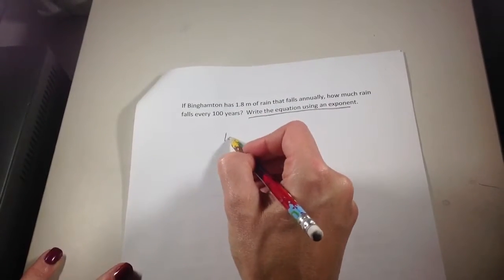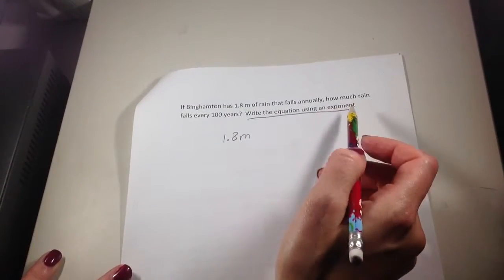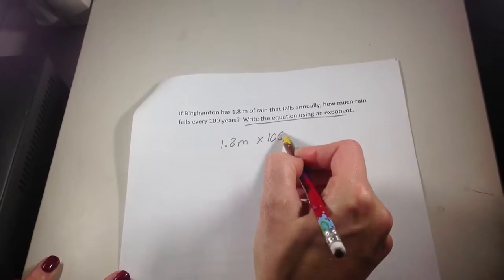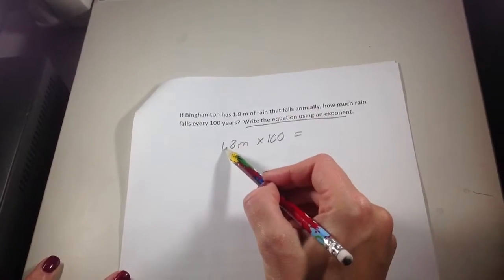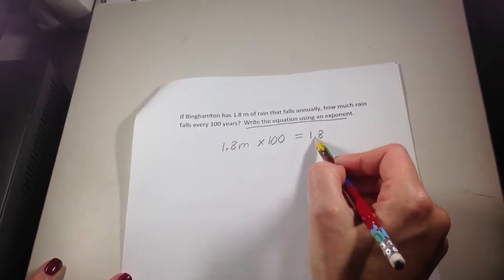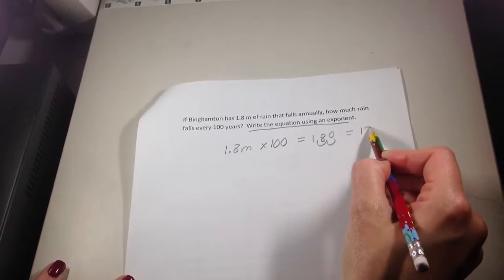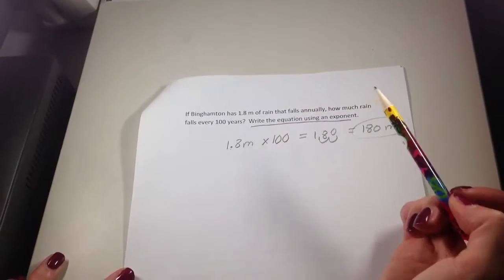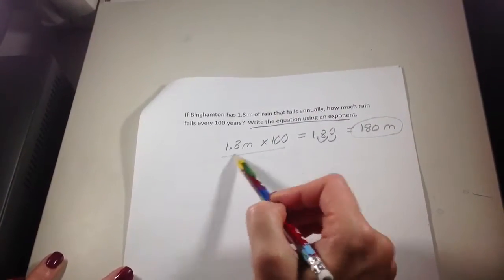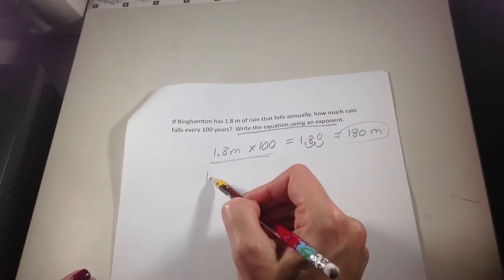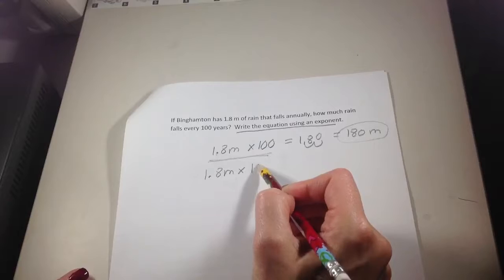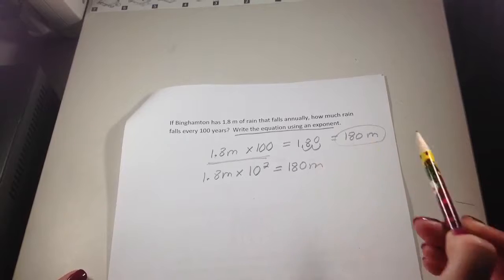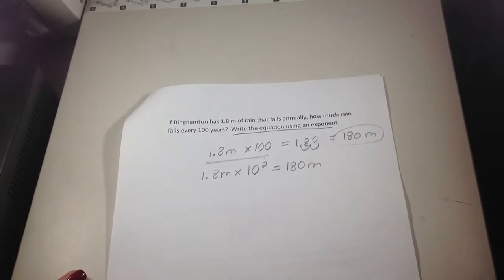If Binghamton has 1.8 meters of rain that falls annually, how much rain falls every 100 years? So we want to multiply by 100 to figure out how much rain falls every 100 years. So again, I would take this, move my decimal forward 2 spaces. I would end up with 180 meters of rain every 100 years. Then they want you to write the equation using the exponent. If I wrote my equation out here, I'm just going to convert it to something with an exponent. So 100 is equal to 10 to the second power, and again, that would equal 180 meters. And I've completed the requirements of the task.